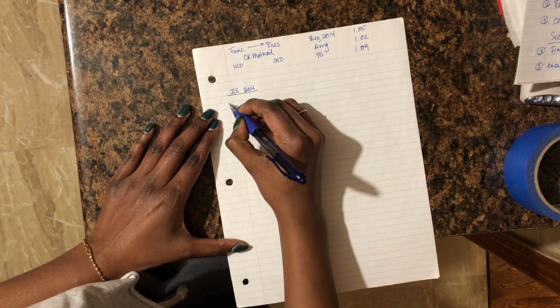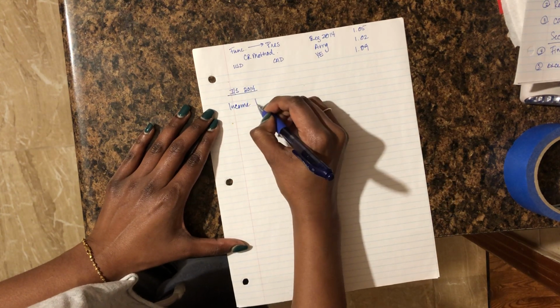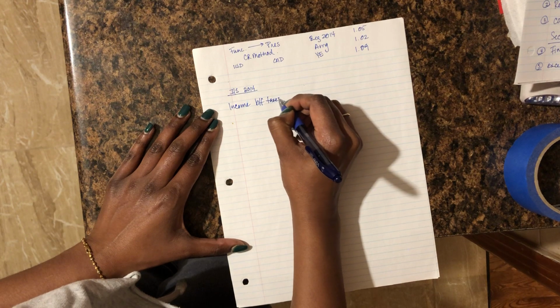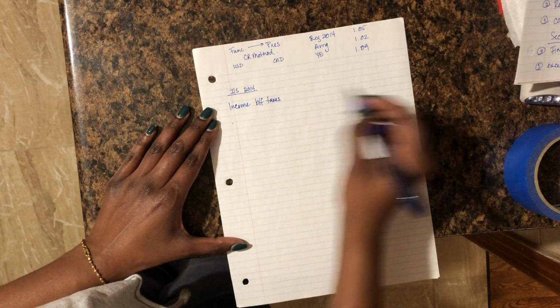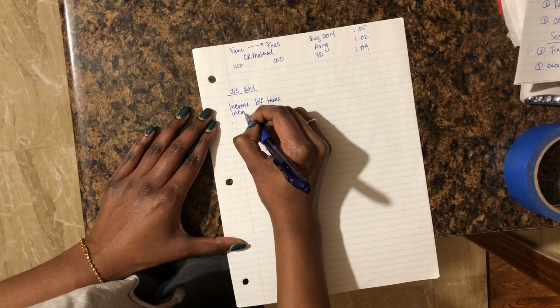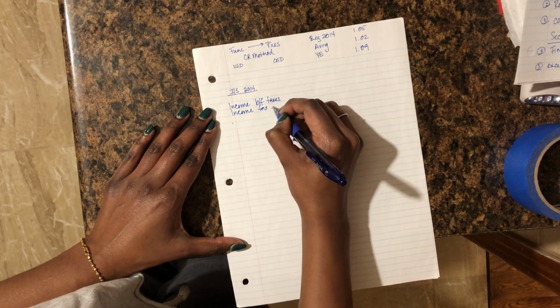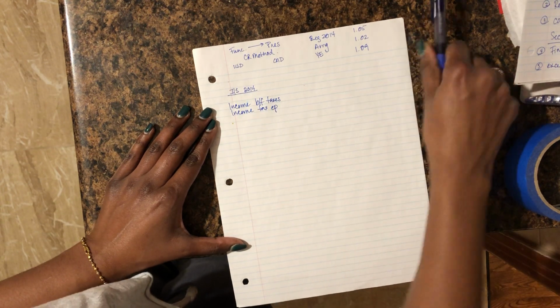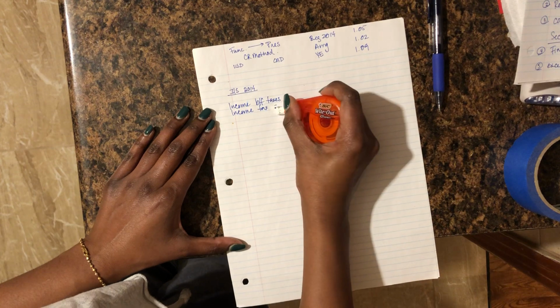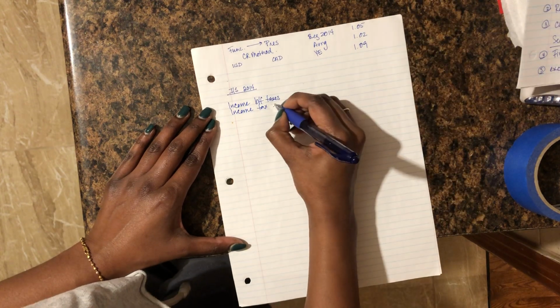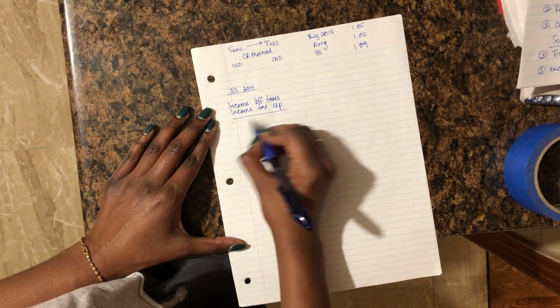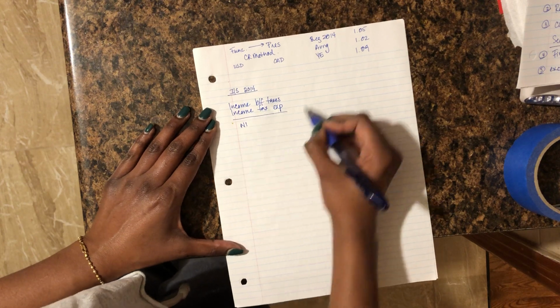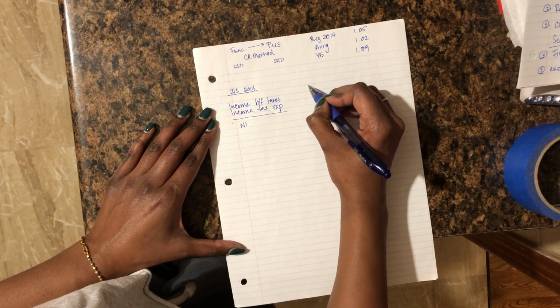And I have income before taxes. I really hope that you can see this and that the writing is not too tiny. And then you have income tax expense, and that gives you net income. So my income, I always want to set it up as follows.